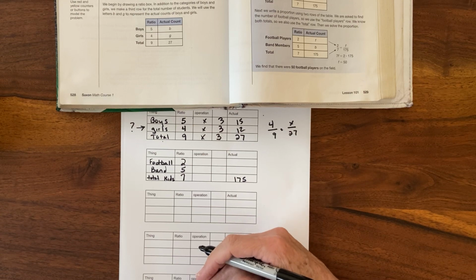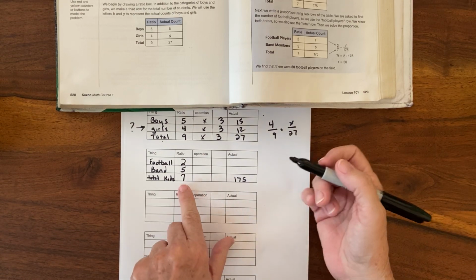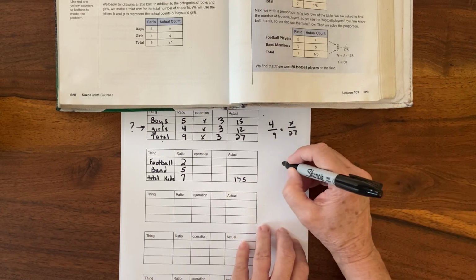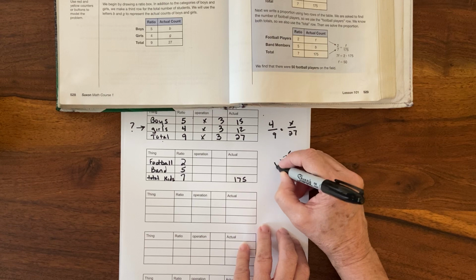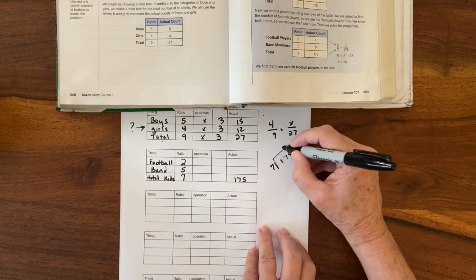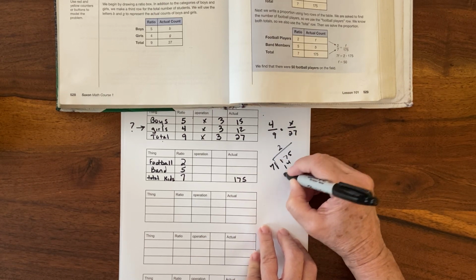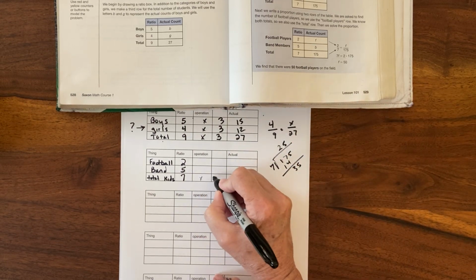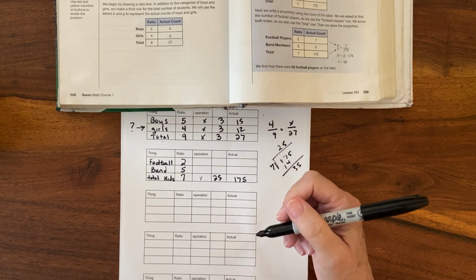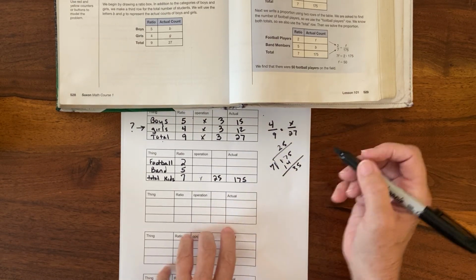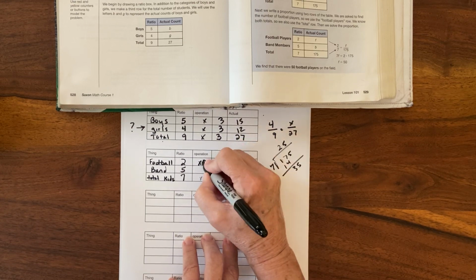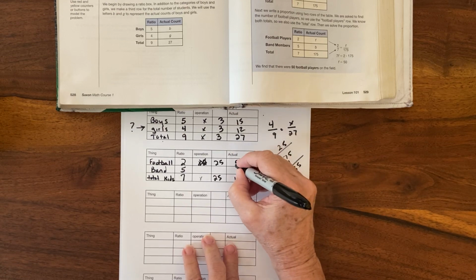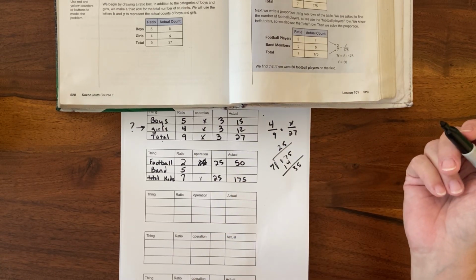So I can do that. Is there anything I can do to 7 to get 175 easily? I'm going to check real fast. 175 divided by 7. 7 will go into 17 2 times, so times 25. Okay, times 25. And my question was, how many football players were on the field? I'm going to do the same thing. Oops. Sorry, that's a multiply. So I see that 50 football players were on the field.